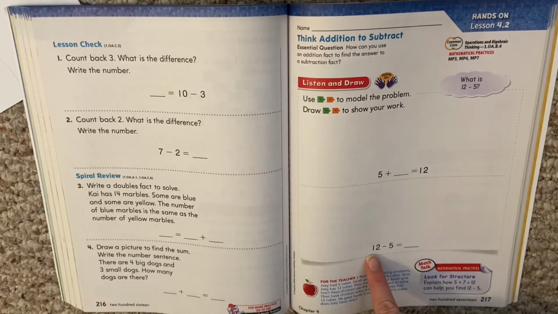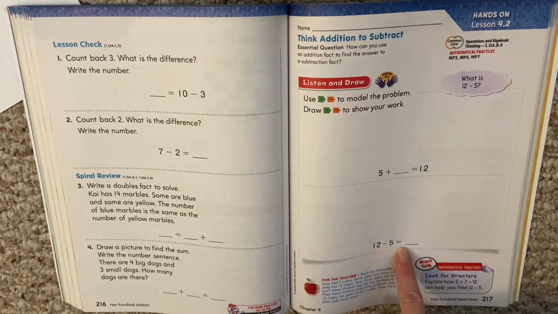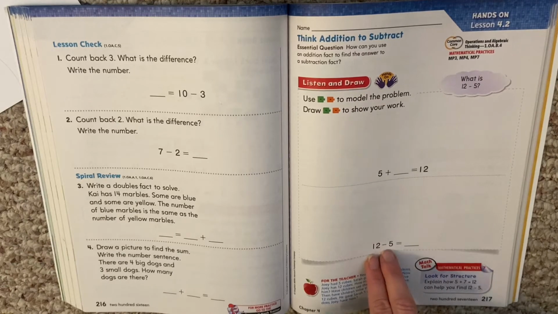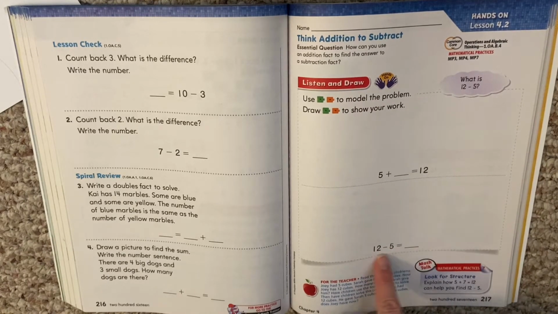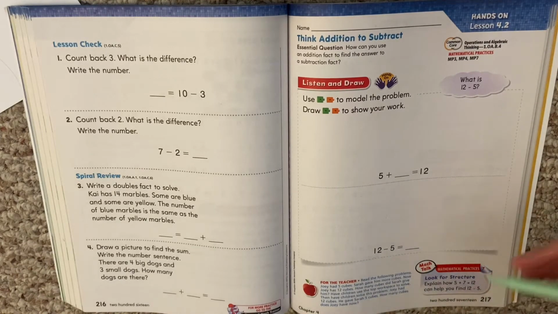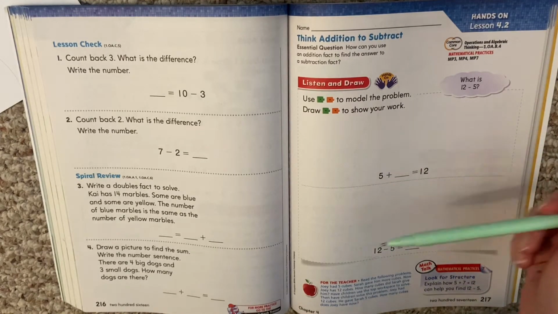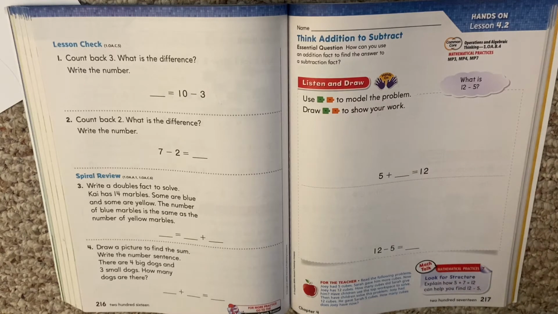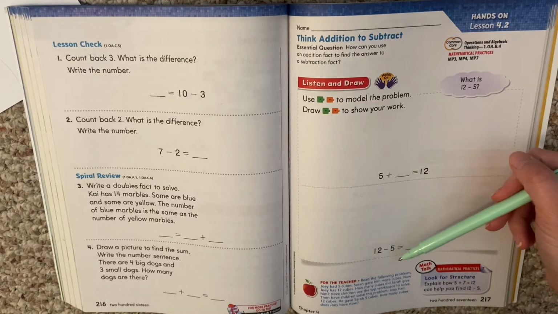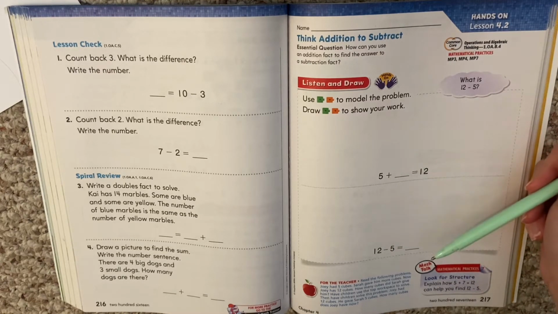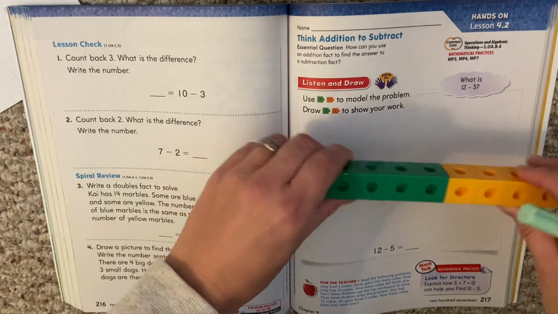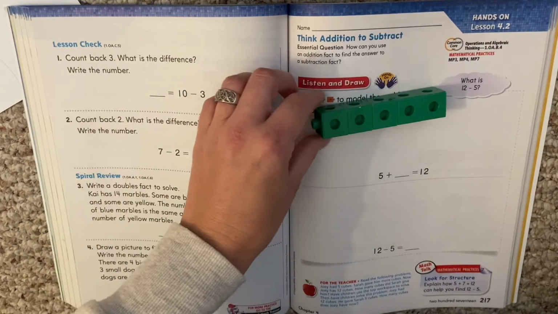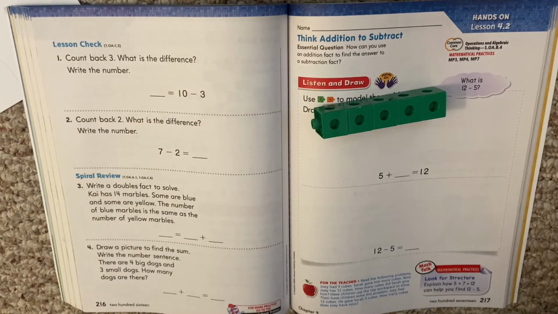It's always easier when our problem looks normal, when it has our two numbers at the beginning and equal at the end. Those are usually our easier problems to solve. So I'm going to use some cubes to model this for you and show you how these two problems actually go together. So we have 5 plus something equals 12. It's like saying, I have five cubes, but I need to get to 12. So how many more do I need?